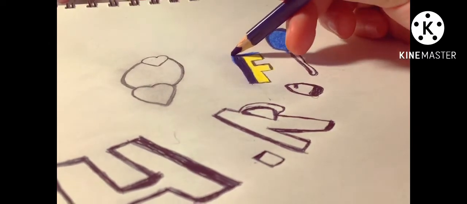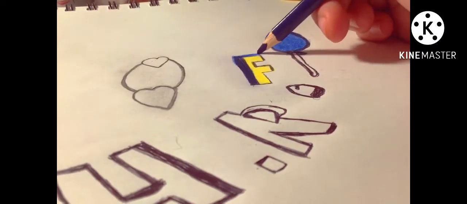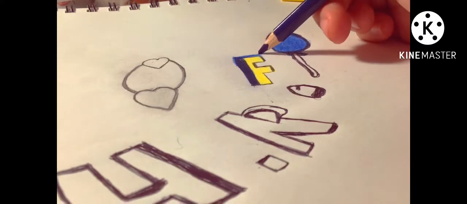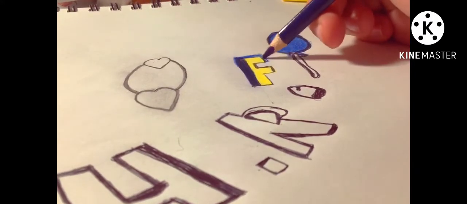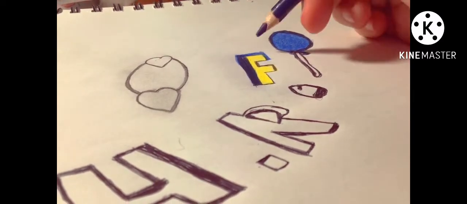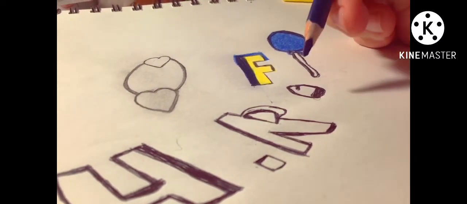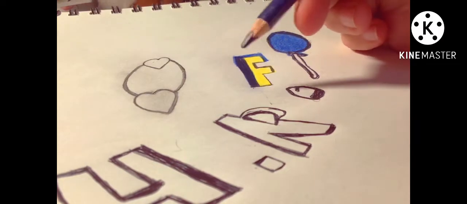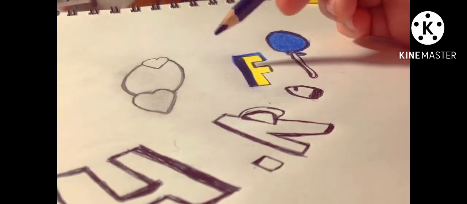Again, not a fast process. You don't want to rush this, because you want to make your drawings look good. Also, quick little tip, you want to use the edges. You see the edges of the color pencil I have right now.